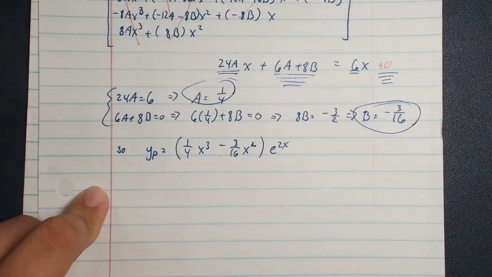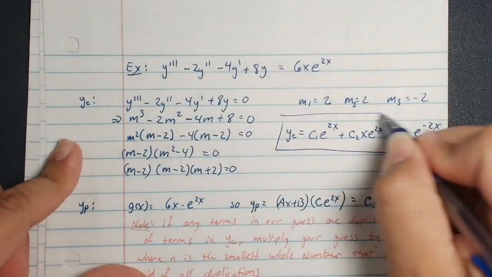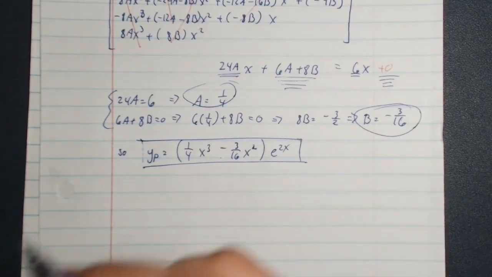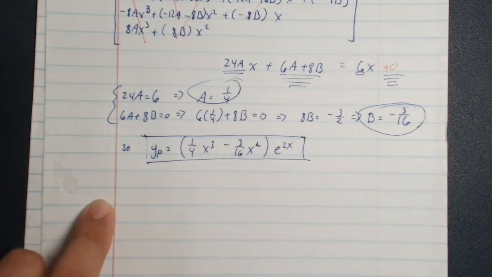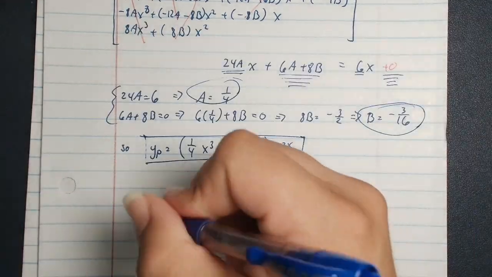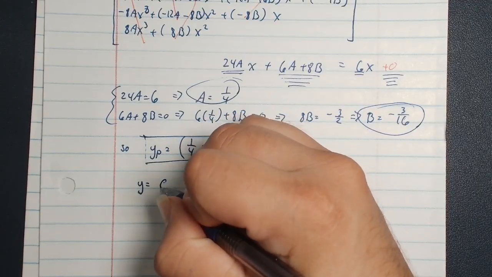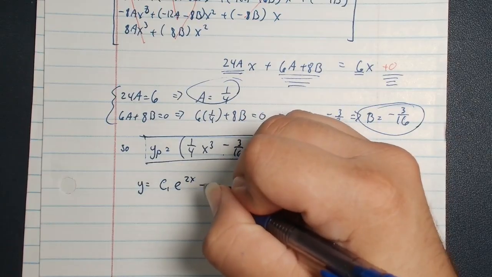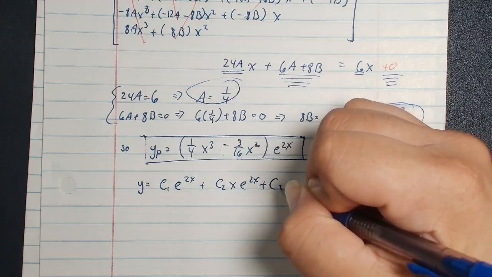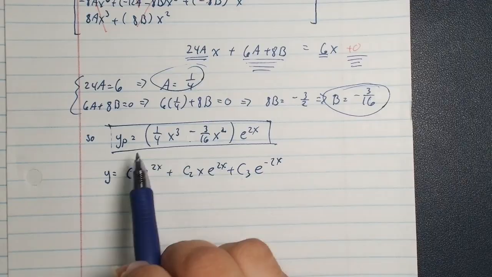So now we have our complementary solution from up here. This is our y sub c. And now we have our particular solution here, our y sub p. So finally we can answer our question. The solution to our third order non-homogeneous differential equation is y equals, we're going to take our complementary solution c1 e to the 2x plus c2 x e to the 2x plus c3 e to the minus 2x, and then we're going to add in our particular solution.